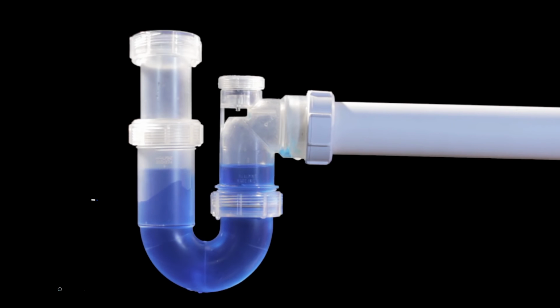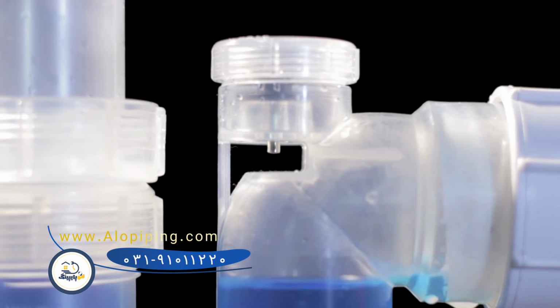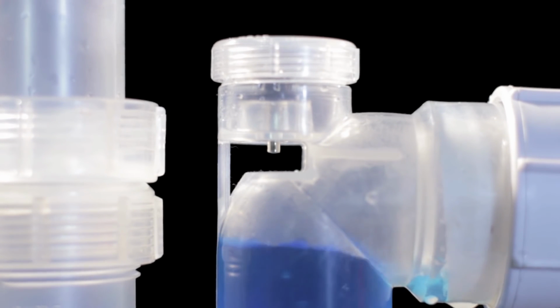Silent traps incorporate the small-scale use of an AAV principle utilising a small valve within the trap. Under negative pressure, the valve opens prior to the water seal being displaced.